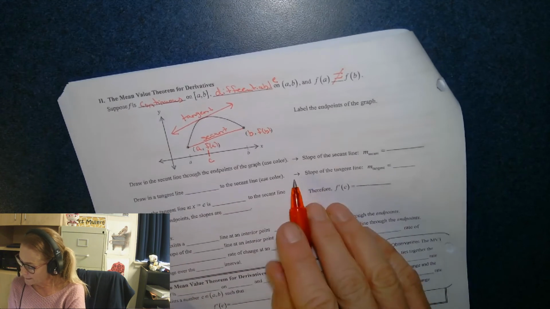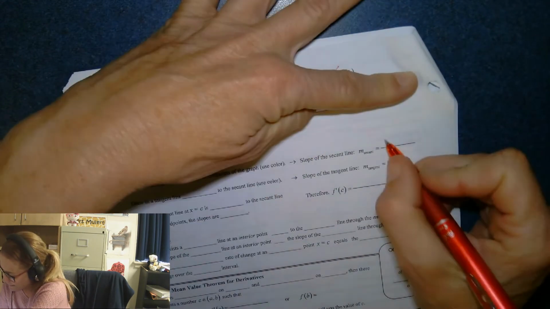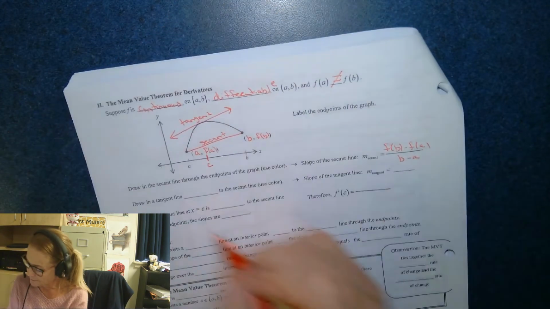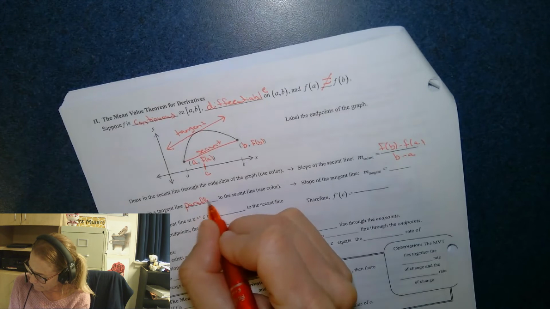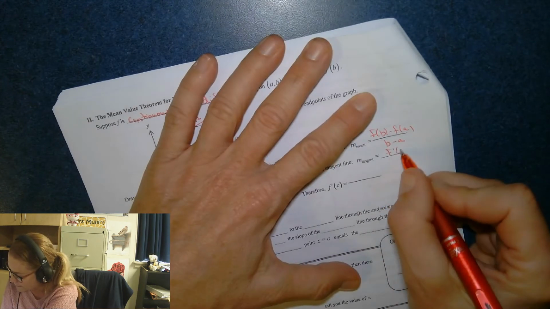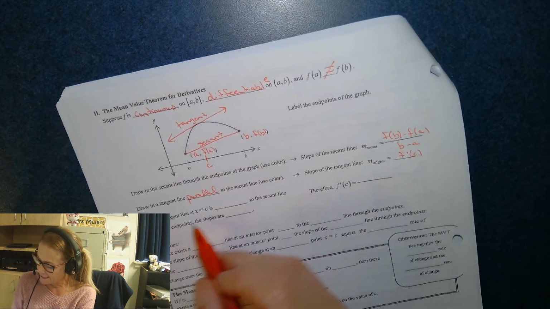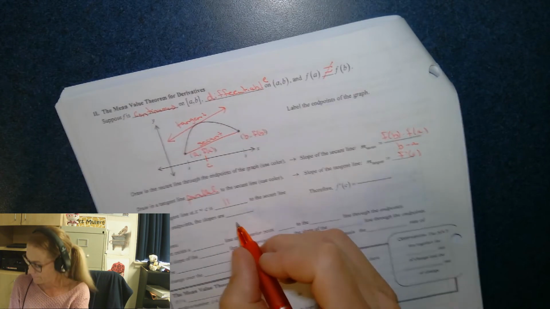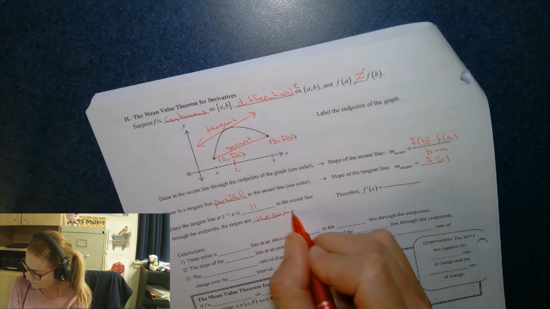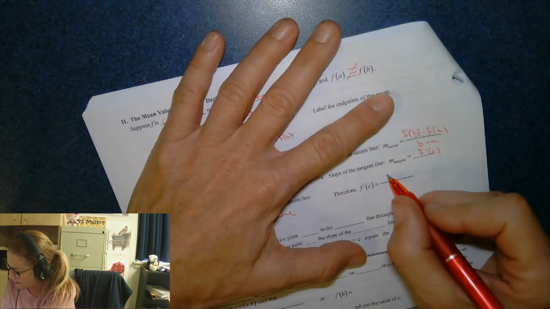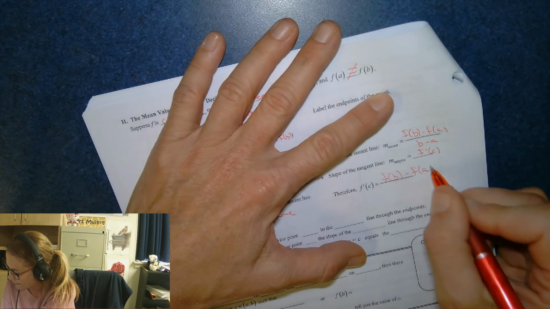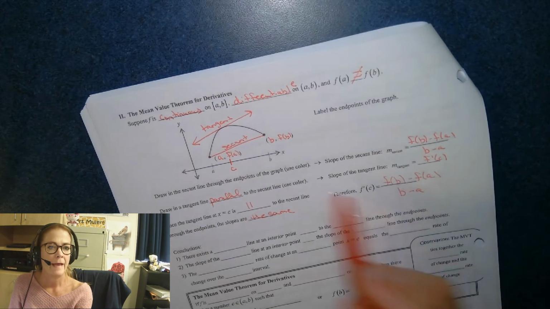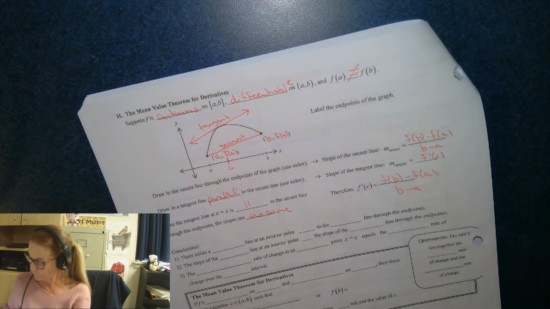So draw the secant line, we did that. The slope of the secant line is f of b minus f of a over b minus a. The tangent line parallel, that would be f prime of c. Since the tangent line at x equal to c is parallel to the secant line through the endpoints, the slopes are the same. Therefore, f prime of c equals f of b minus f of a over b minus a. So it's basically calculus meets pre-algebra at one particular point, as long as it's continuous and differentiable.